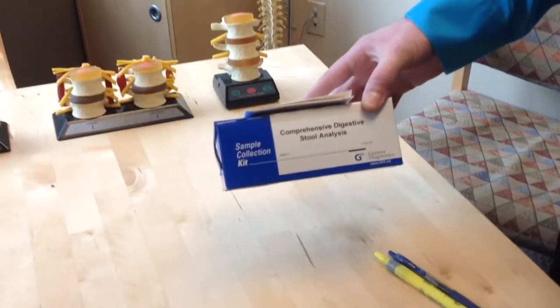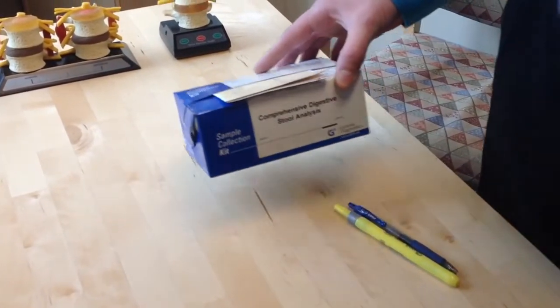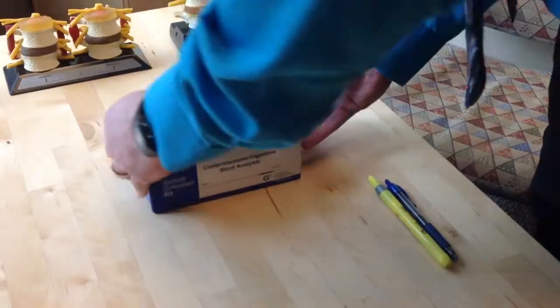The purpose of this video is to assist you in the collection of your stool sample for the Genova Diagnostics Comprehensive Digestive Stool Analysis, or CDSA test. So, let's see what we have here. This is the test kit.